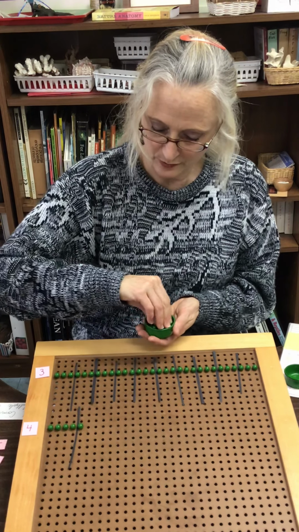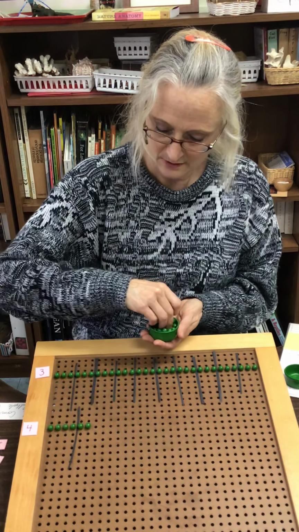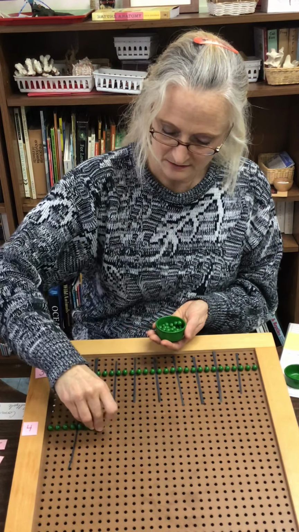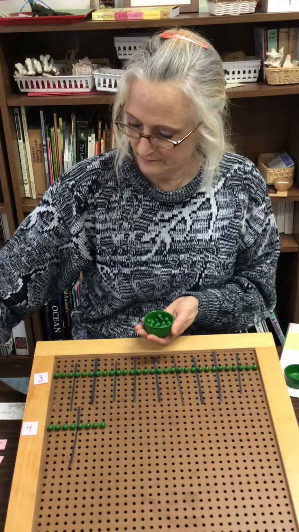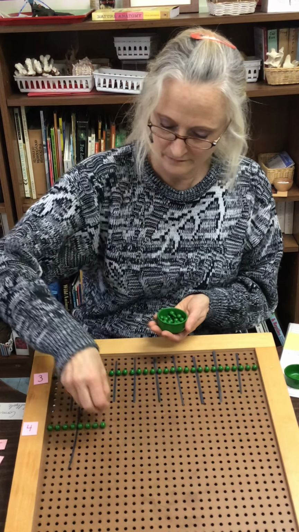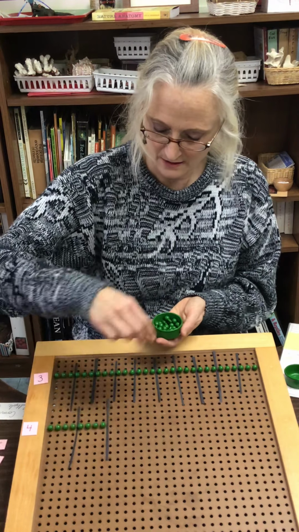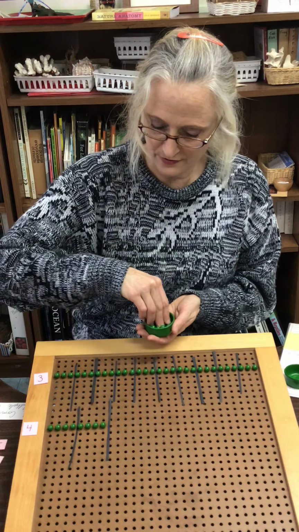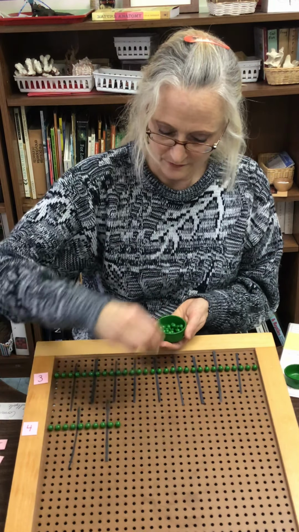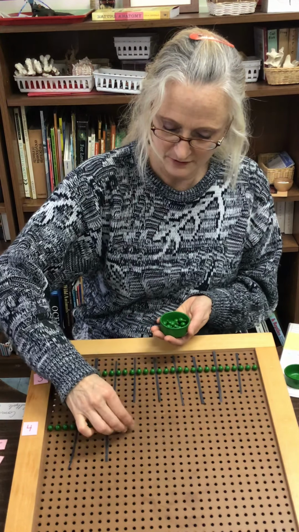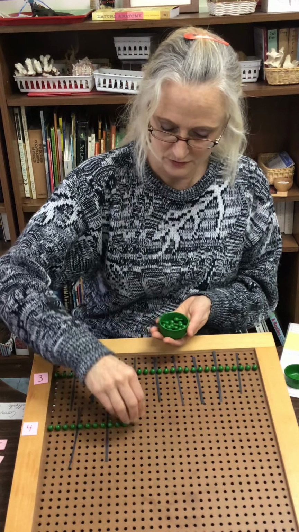My second group will be 8, because 2 4s is 8. My third group will be 3 4s. 4 taken 3 times is 12.